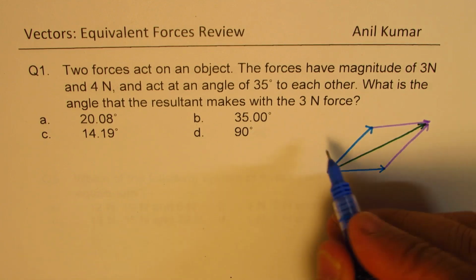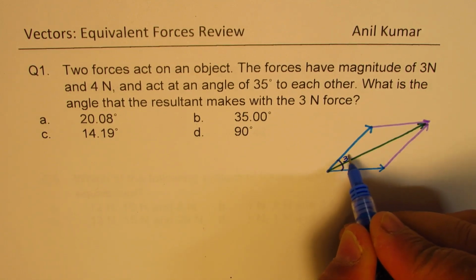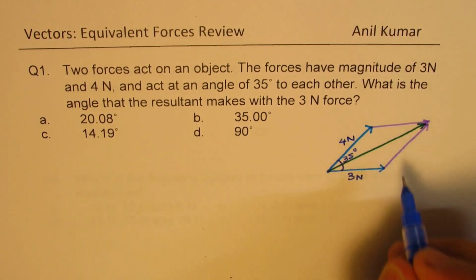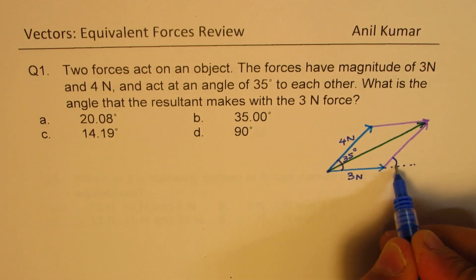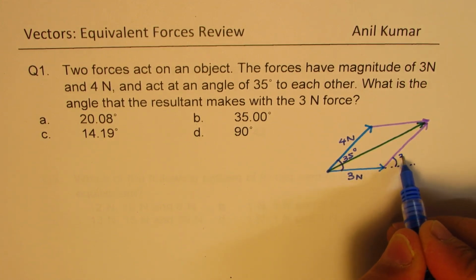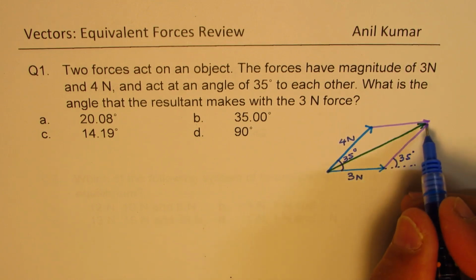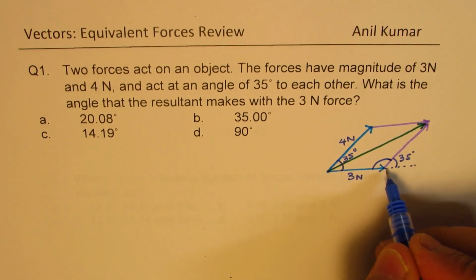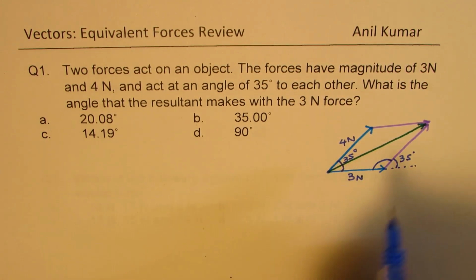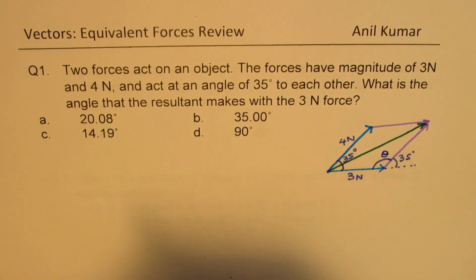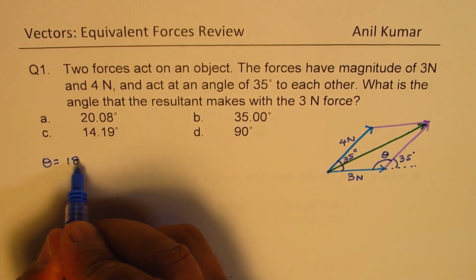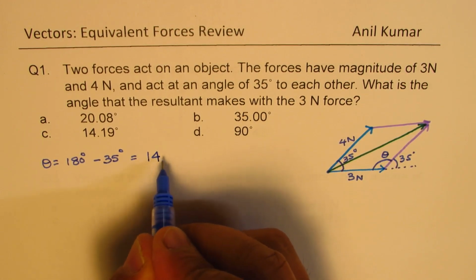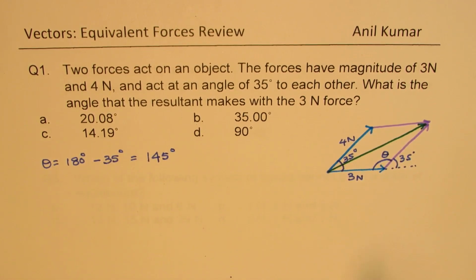Correct? We are given that this angle here is 35 degrees. This is 3 newtons. That is 4 newtons. So the angle which we see outside is 35 degrees. The angle between these two, when placed tail on the head of the first one, is how much? So this angle here, let's call this theta. So angle theta is equal to 180 degrees minus 35 degrees, or 145 degrees, correct?